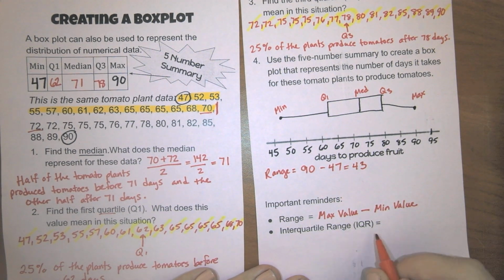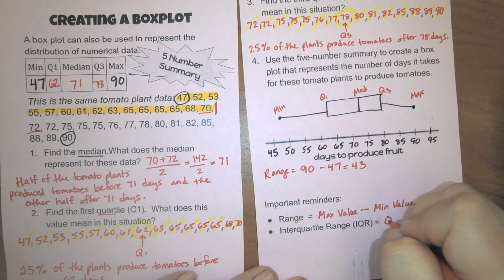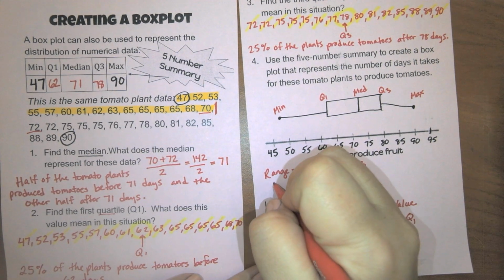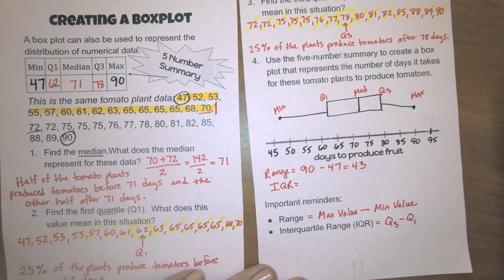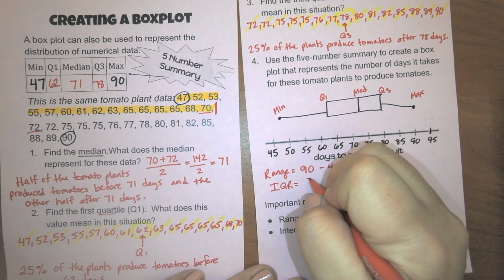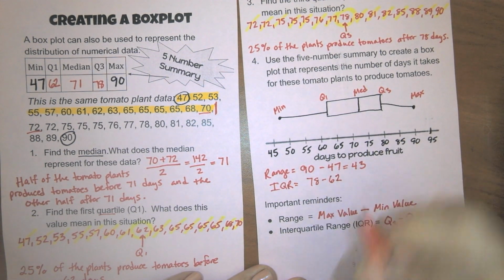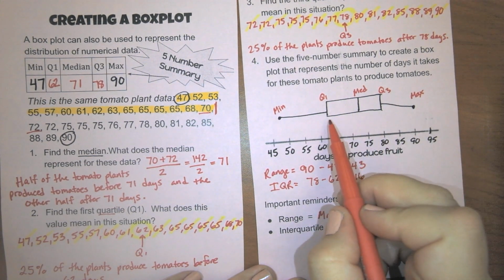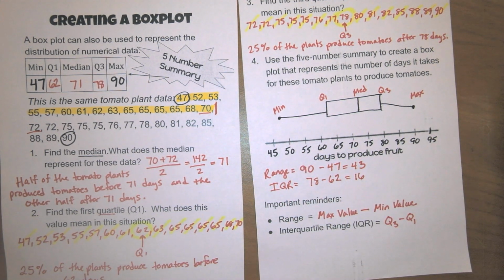The interquartile range, or the IQR, is the range from one quartile to another. So it's your Q3 minus your Q1. So the IQR, is what we almost always call it, would be Q3, which is 78, minus Q1, which is 62. So that is 16 days. So my box is spread apart by 16 days. All of the data is spread apart by 43 days.